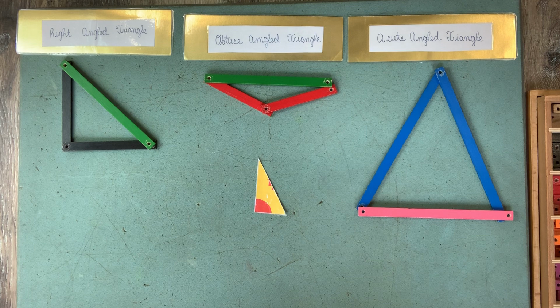Can you go find and or make your own types of triangles today? Have fun. Whatever you do, make sure you show how you know this information.